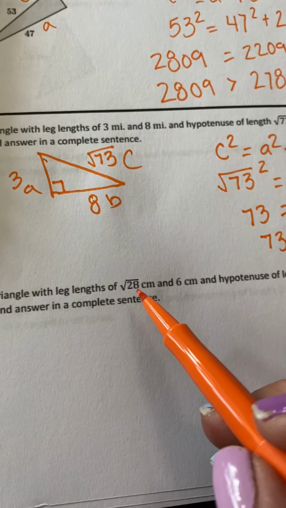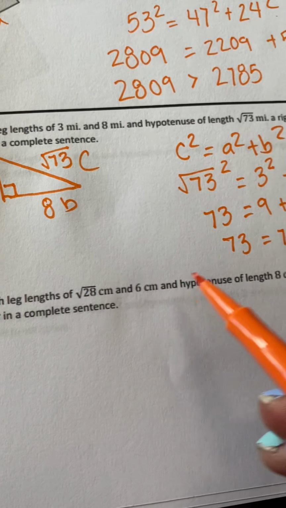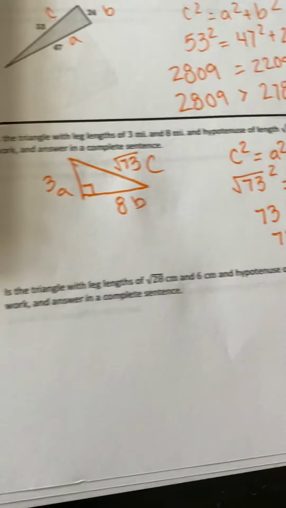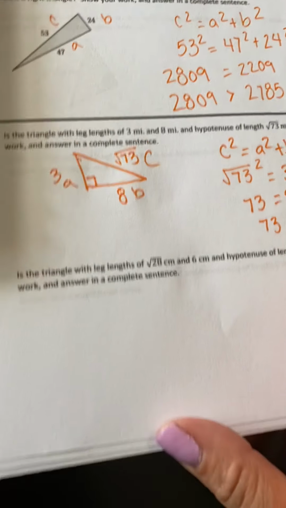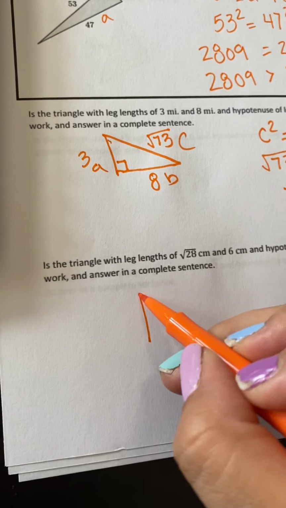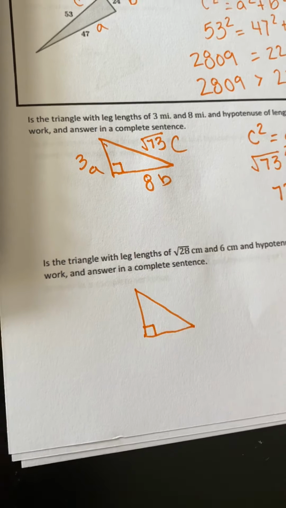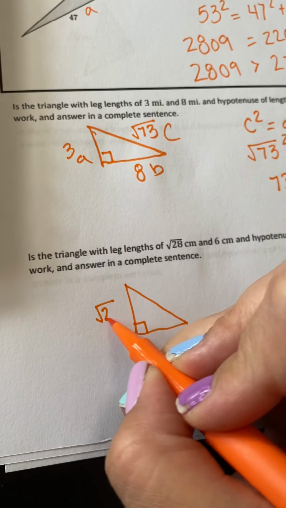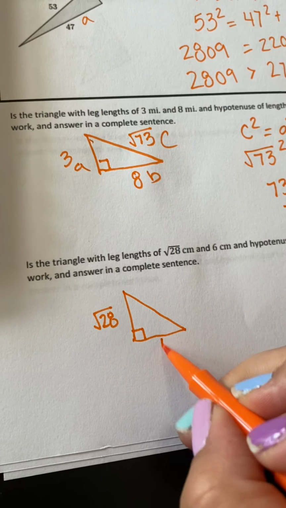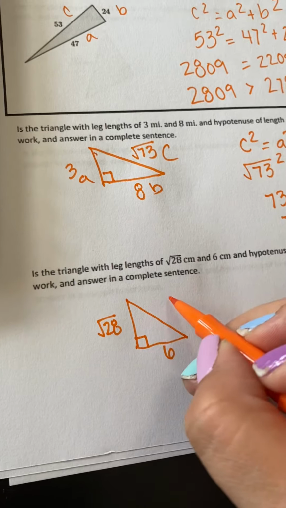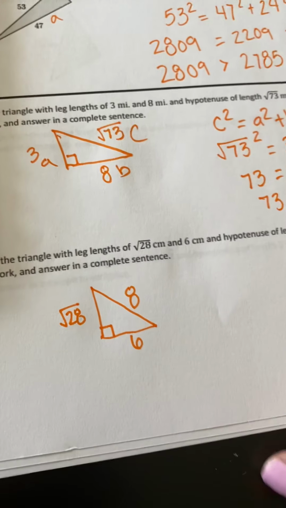All right, let's do this again. So this time it says the leg lengths are radical 28 and 6, and the hypotenuse is 8, and they want to know if it is a right triangle. So let's draw just a random right triangle. All right, the legs, it says, is radical 28, and this leg is 6, and it says the hypotenuse is 8. All right, so let's combine these.